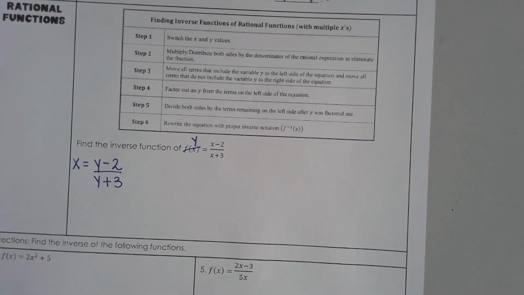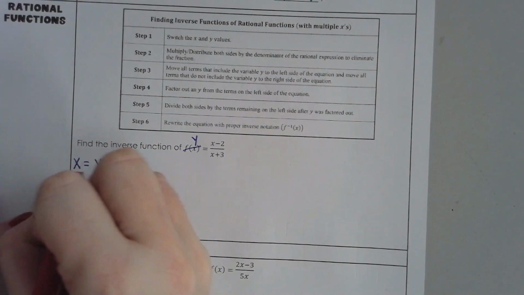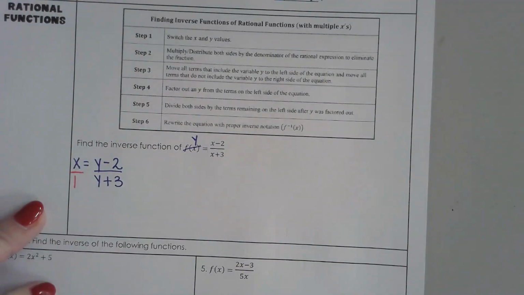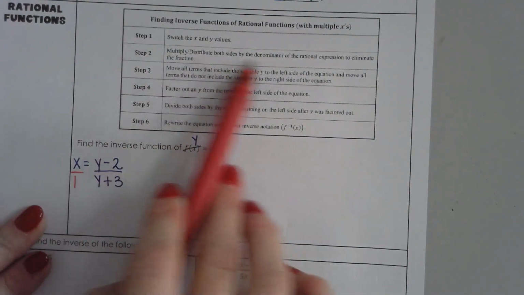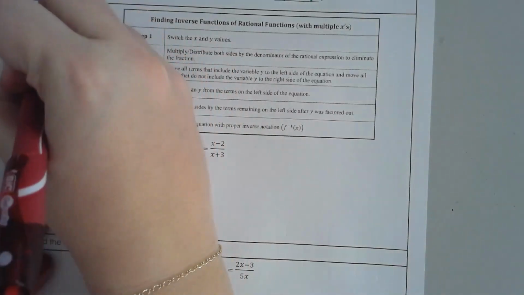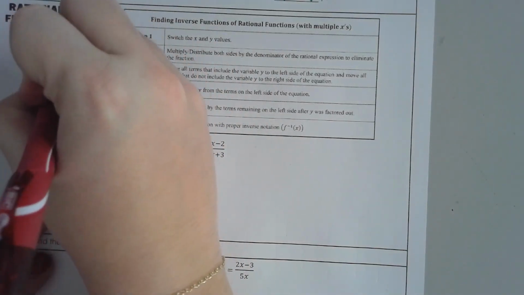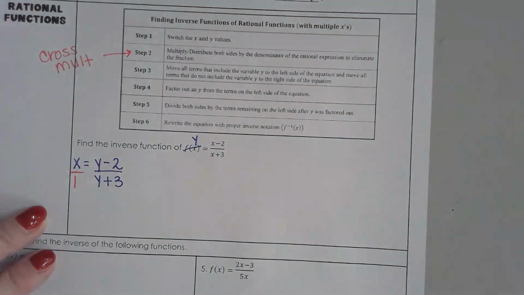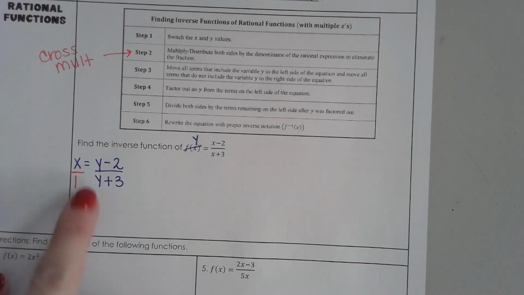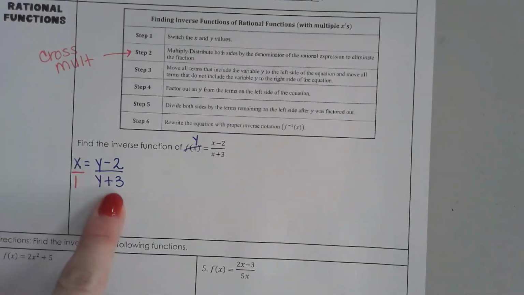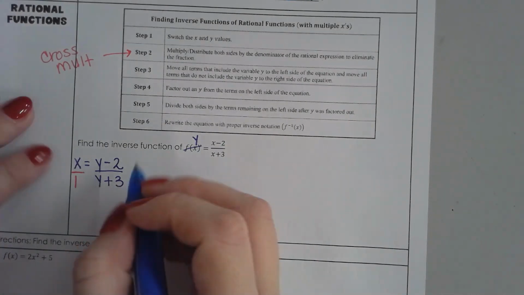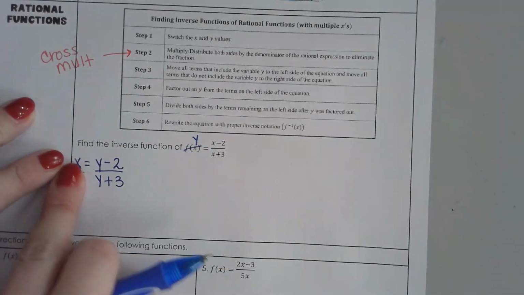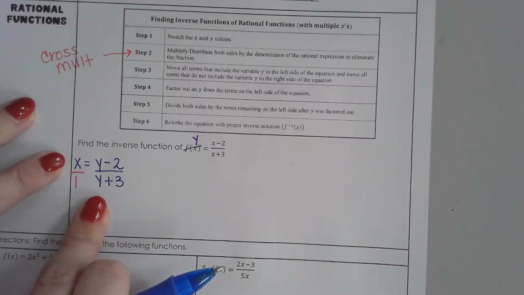Number one, I would cross multiply. It's kind of step 2. You might want to write cross multiply. So when I cross multiply, when I multiply each of those terms by x, it becomes x times y is xy.